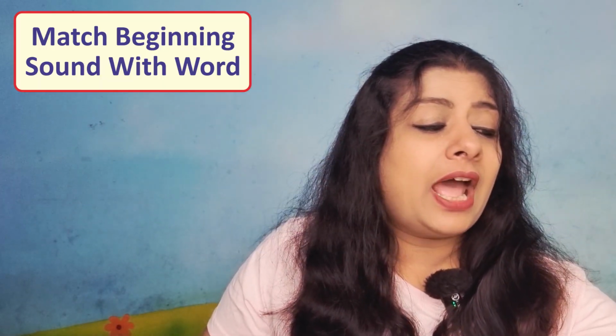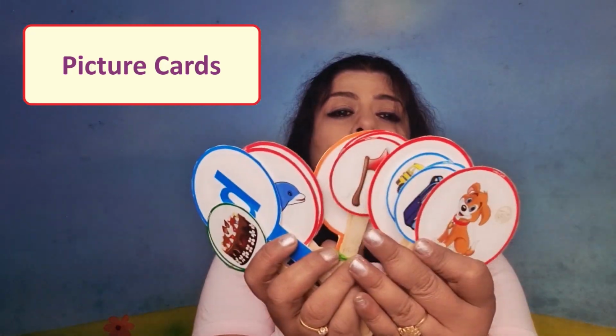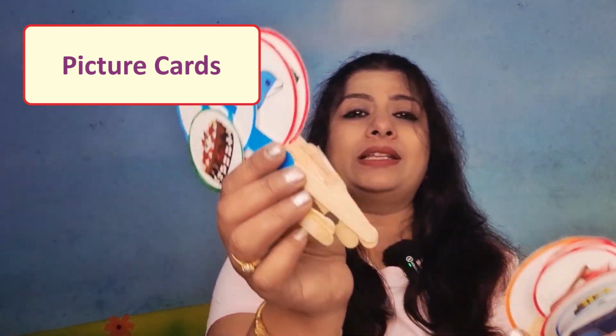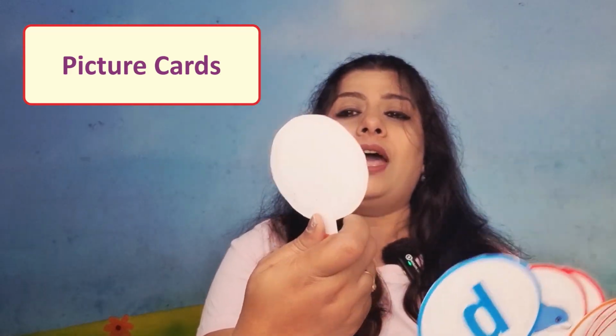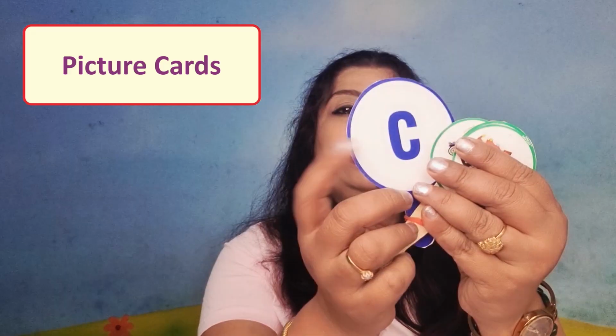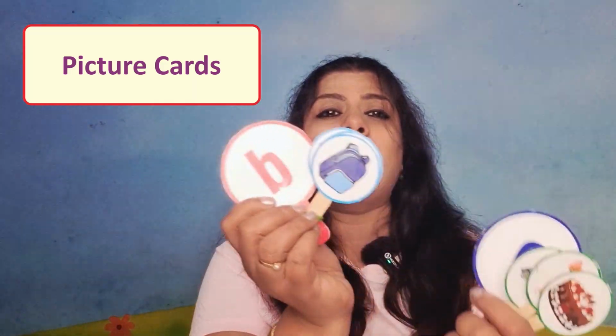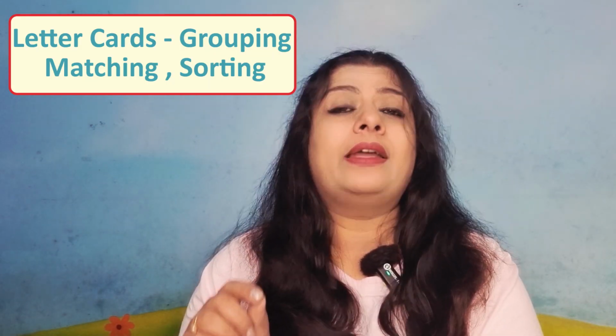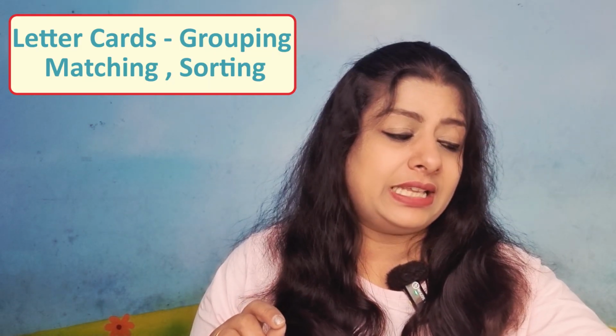Number 2, you can have resources. Basically, this video is for you to prepare with the resources, and all these resources are handmade. So you can have some picture cards like this as well, small picture cards, and you can put an ice cream stick, make them stick puppets, and like this you can have the letter and the related pictures. So like this, for all the letters A, B, C and D, when you have these pictures, you can do many grouping, sorting and matching activities also through these letters.